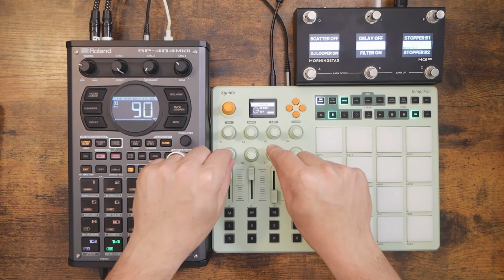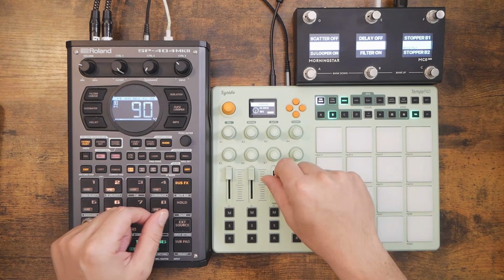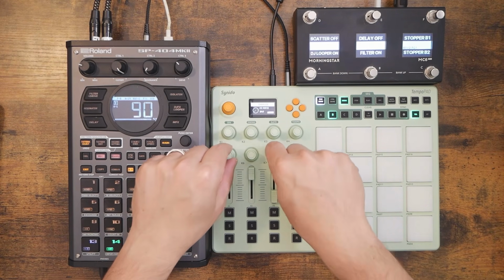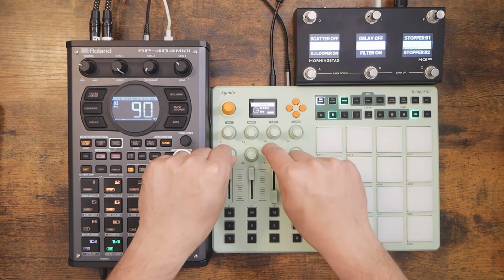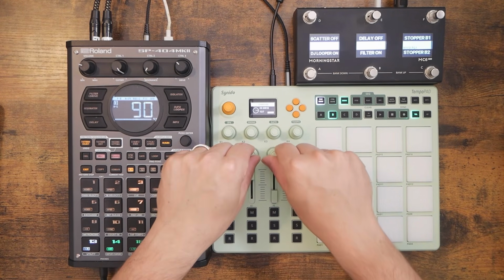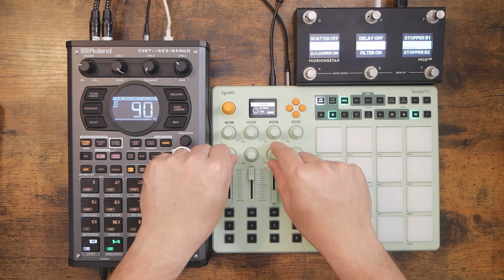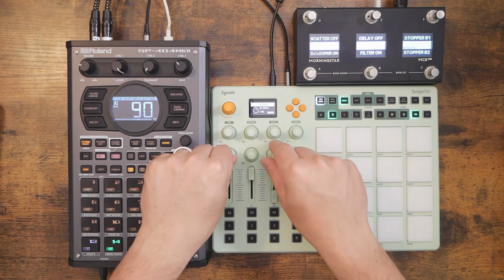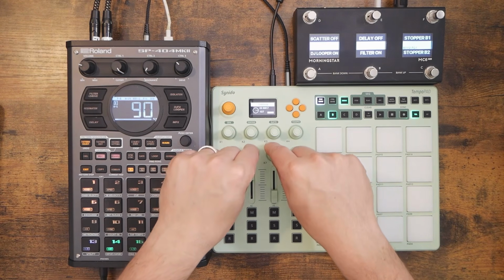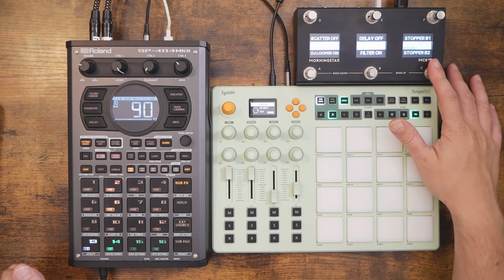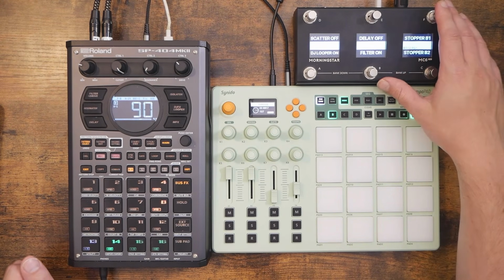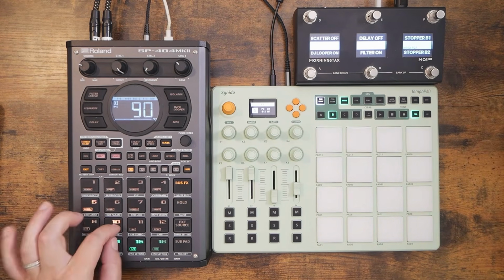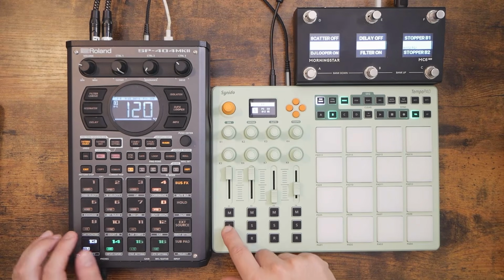Messing with the DJ effects now, the looper. There we go. The kick drum is not on any bus. Oh, I thought I stopped the pattern. Here it comes. Ha!